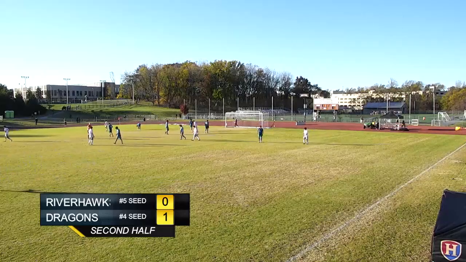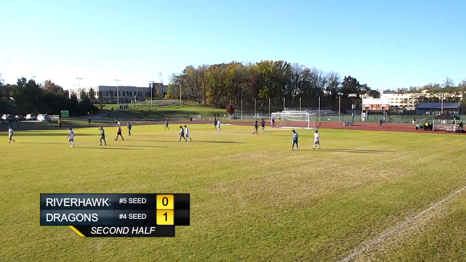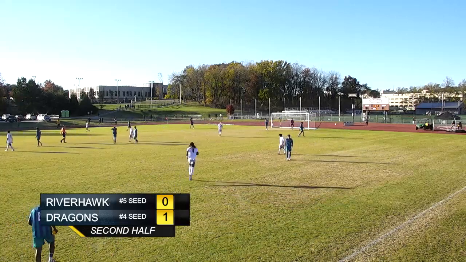Oh! No, it was off the back. It was off the back of the net. My bad, I thought that was close. It was a little too high. Subs coming in. I'll step away for a second.